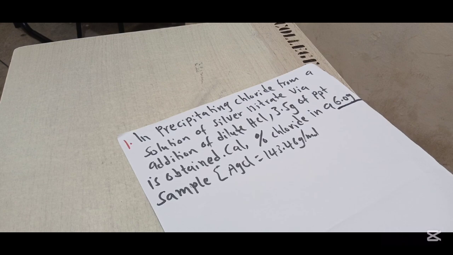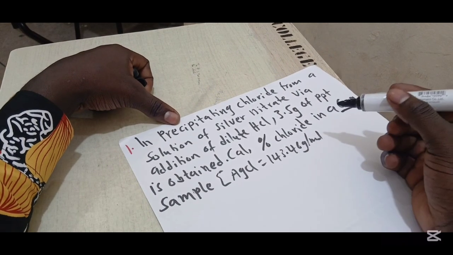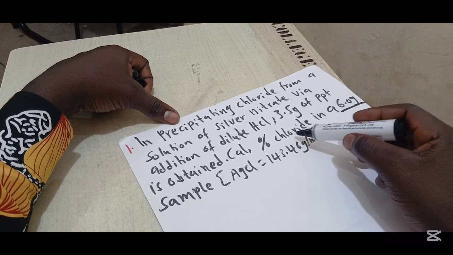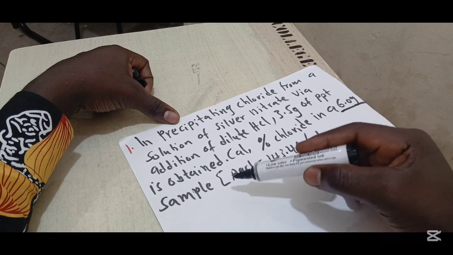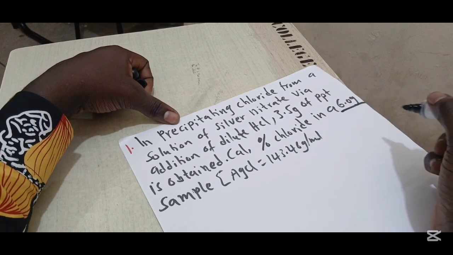So how do we understand this question? The things that we'll be looking for are what is our precipitate and what is our analyte. Here we have to calculate the percentage of chloride in the sample. So directly, chloride is our analyte here.